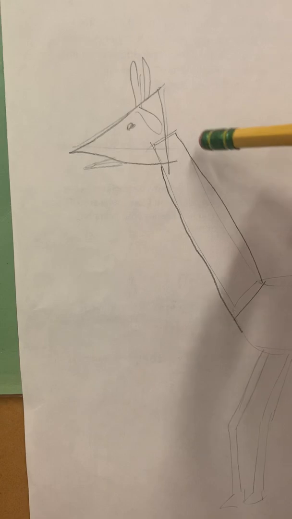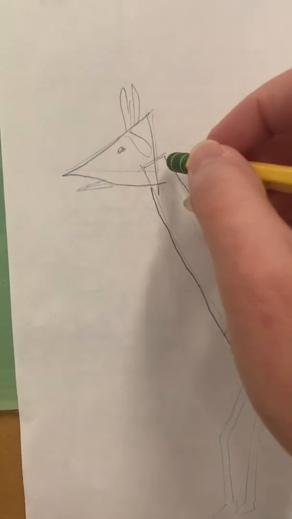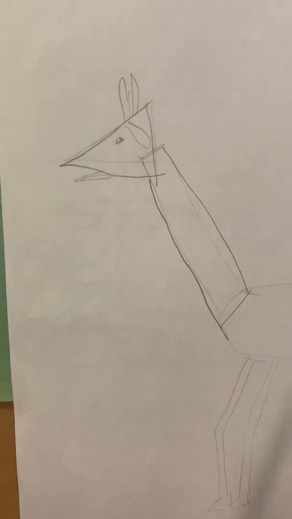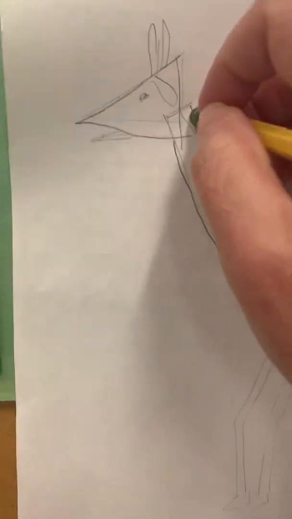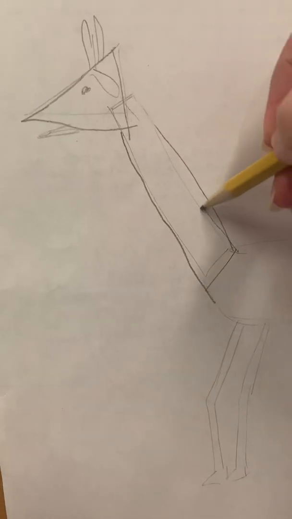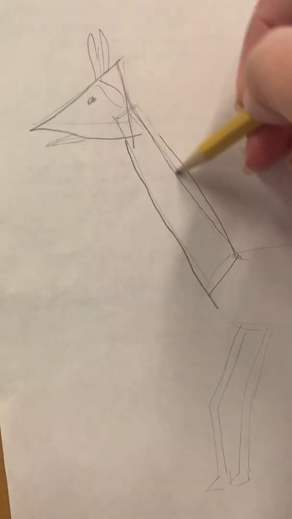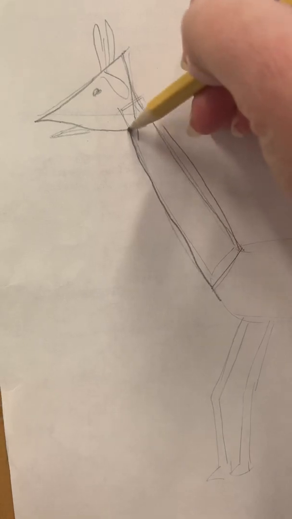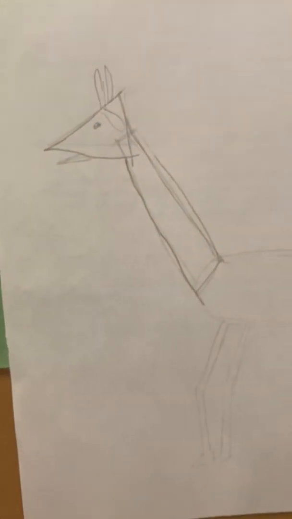Now remember, you can always make your shapes more animal-like looking after you draw them. So like, does a giraffe actually have a rectangle for a neck? No, it goes a little bit into his head. So I can always fix that later, but the basic shape of the giraffe has a rectangular shaped neck that goes into his head. So there I am. I've got my rectangle, got my triangle, okay?